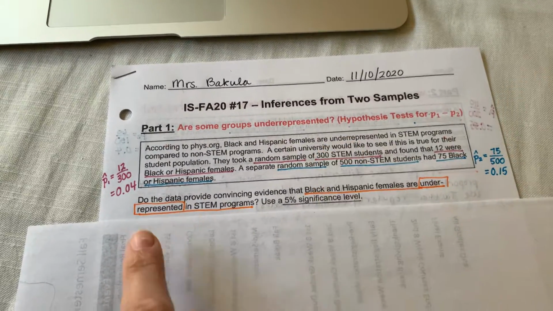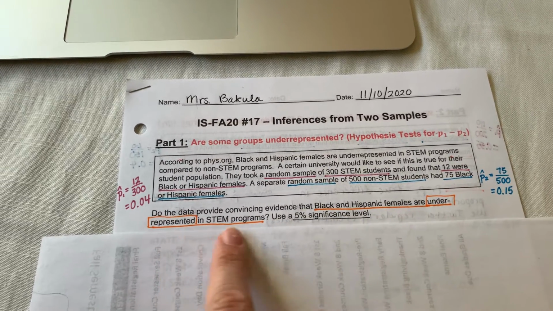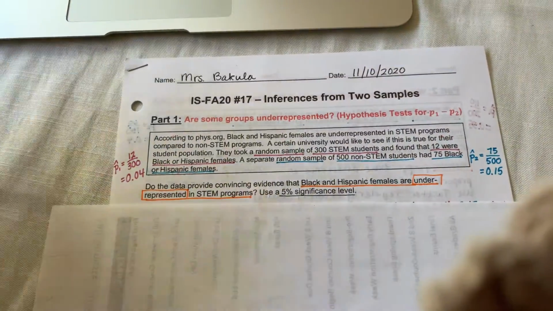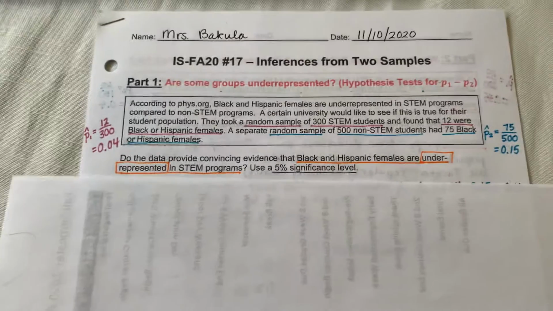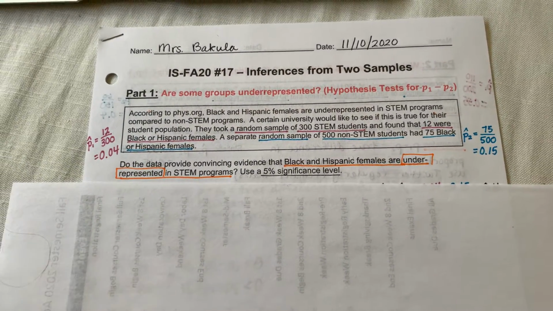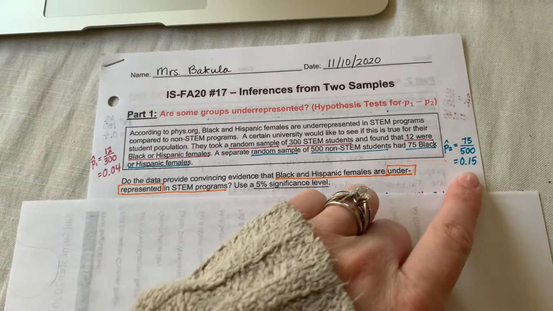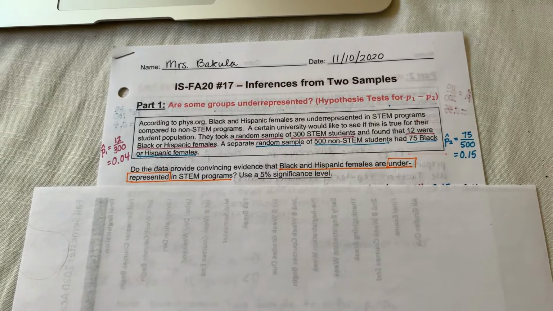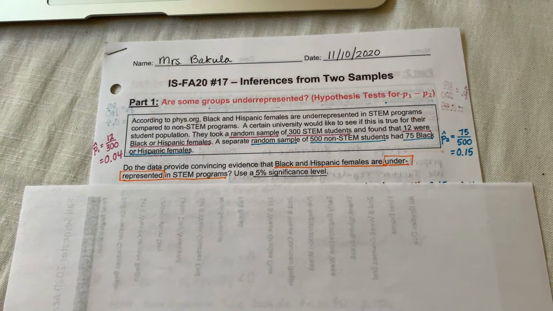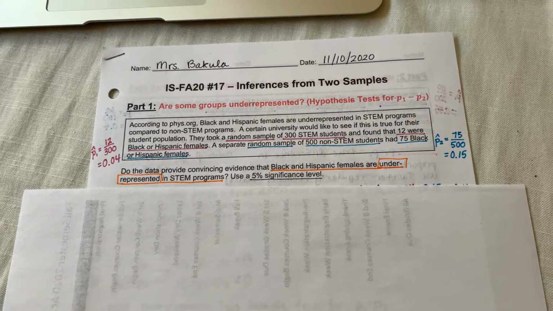But the question is, do the data provide convincing evidence that Black and Hispanic females are underrepresented in STEM programs? Use a 5% significance level. And so I also want to break down that underrepresented, right? Underrepresented would mean that there are not enough of them. So the proportion in STEM programs seems lower than the proportion in non-STEM programs. So we're going to see if the difference between those two samples is big enough, or significant enough, to say that there actually is a difference in the whole population of students.